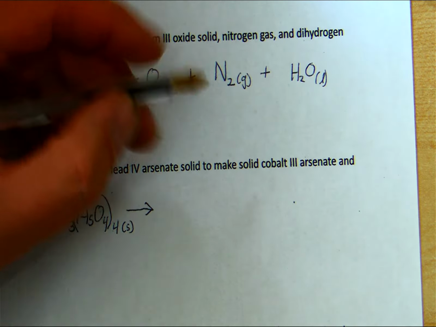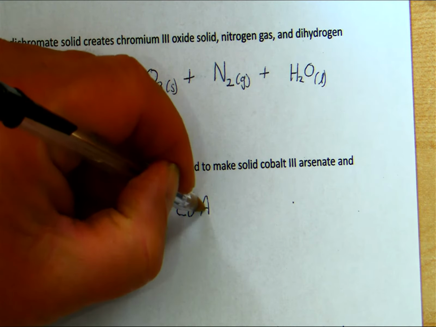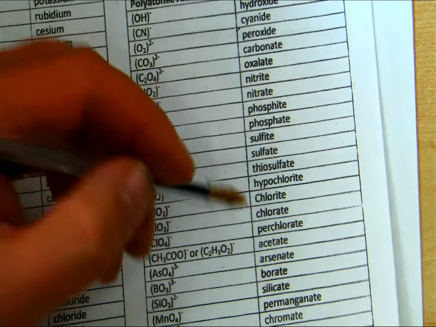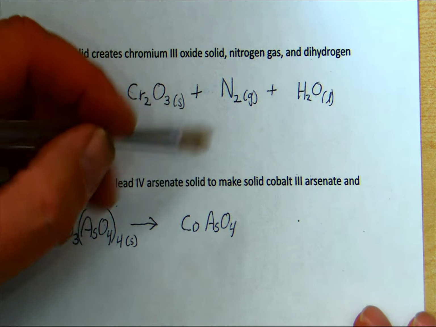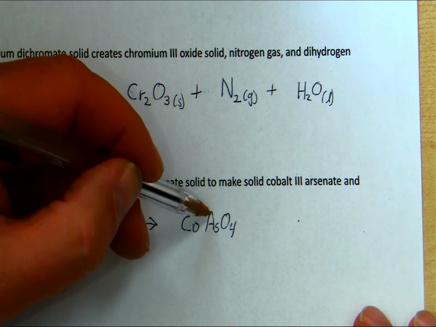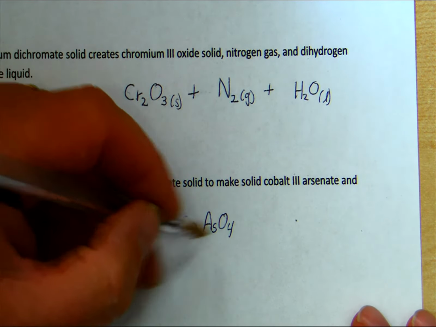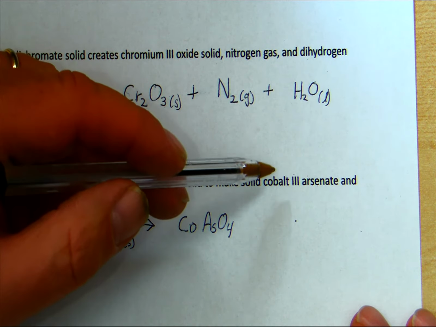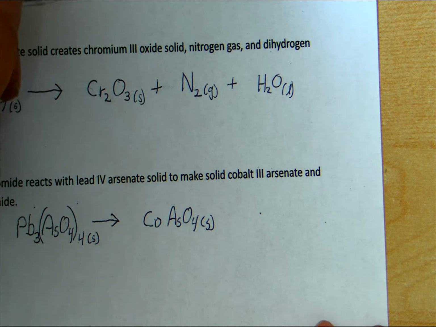Solid cobalt-3 arsenate. So cobalt, and again with the arsenate, AsO4 is arsenate. If you've already forgotten it, arsenate is a 3- charge. Cobalt with a Roman numeral 3 means it's a 3+ charge. So we only need 1 cobalt for every arsenate polyatomic ion. There's no need to have a subscript 3 and a subscript 3. Just CoAsO4 is cobalt-3 arsenate, and then a little subscript lowercase letter s for solid.